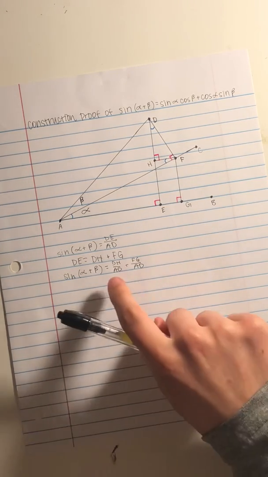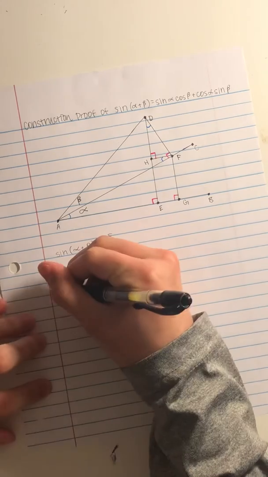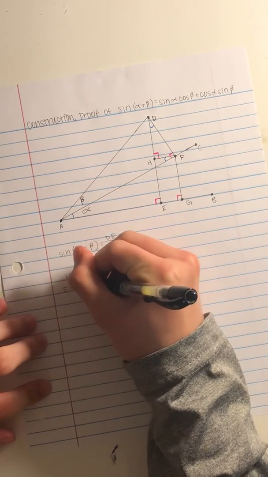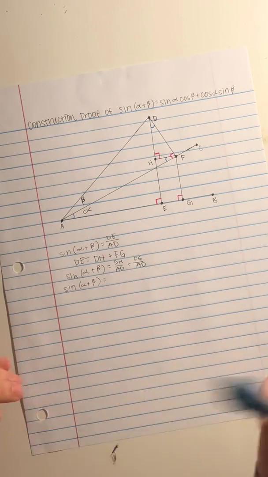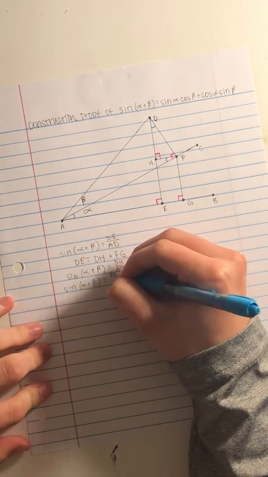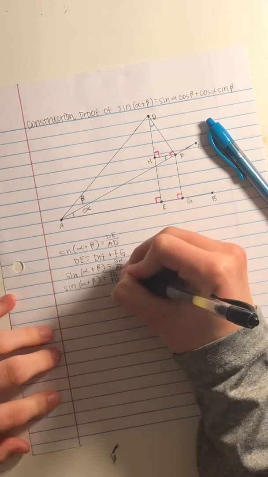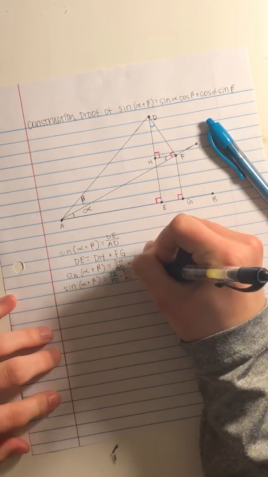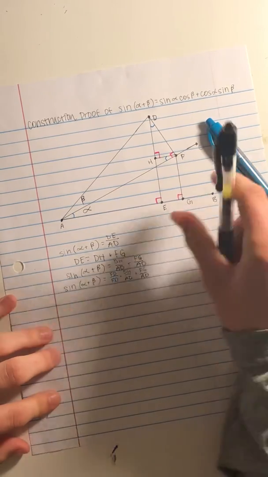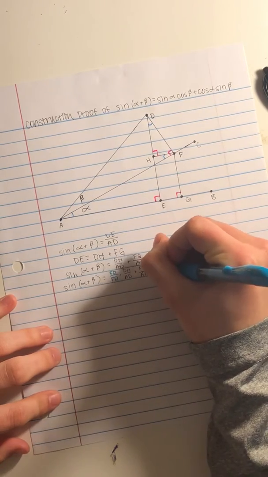So now we are going to make these pretty by multiplying by a judicious form of 1. So sine of alpha plus beta equals, we'll multiply the left side by FD over FD and the right side by AF over AF.